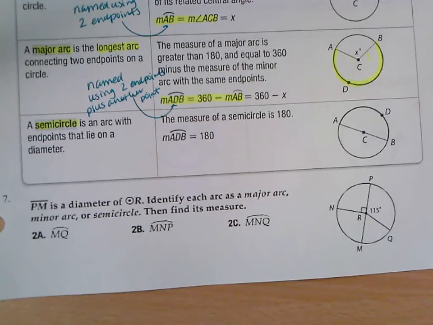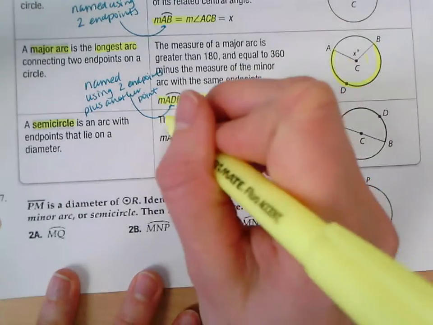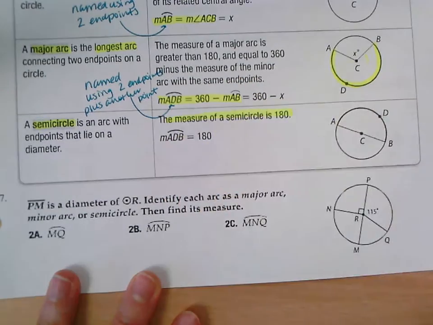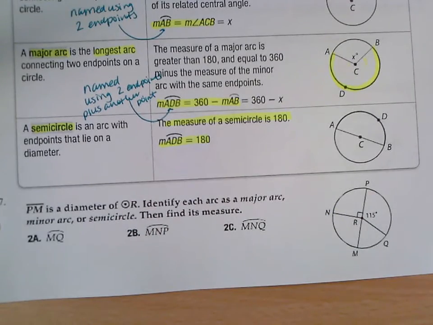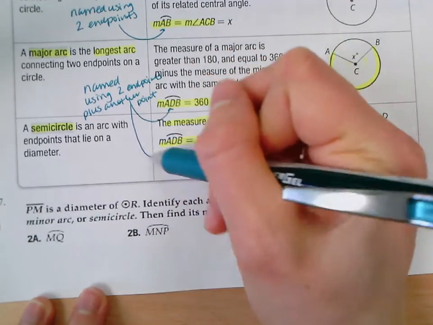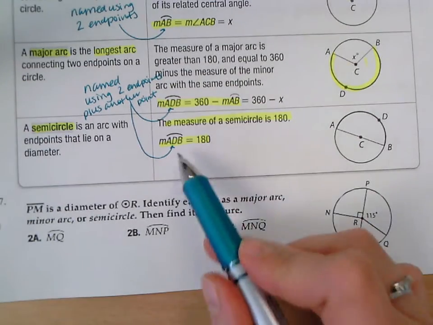I think you know what a semicircle is, half of a circle. So an arc with endpoints that lie on a diameter, the measure of a semicircle is always 180 degrees, half of a circle. And notice a semicircle is also named with 3 letters, the endpoints along with a point that's in between them. So major arcs and semicircles are named with 3.